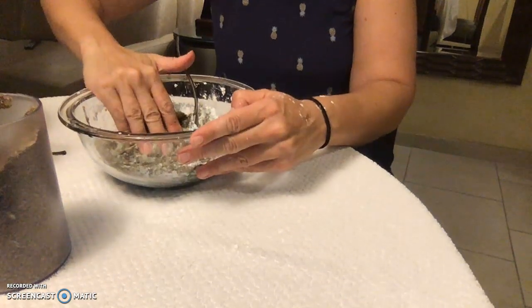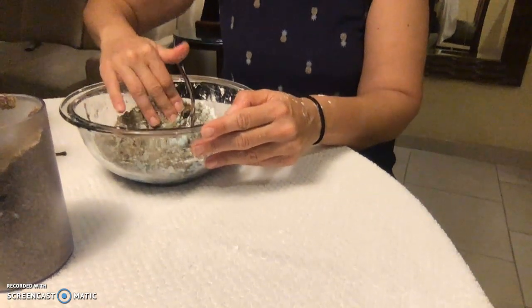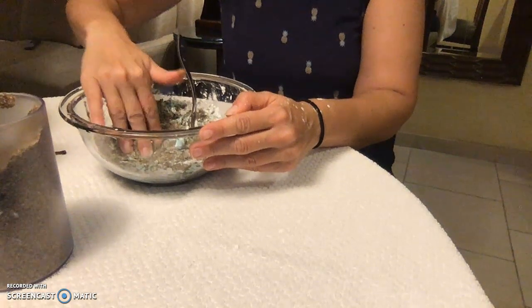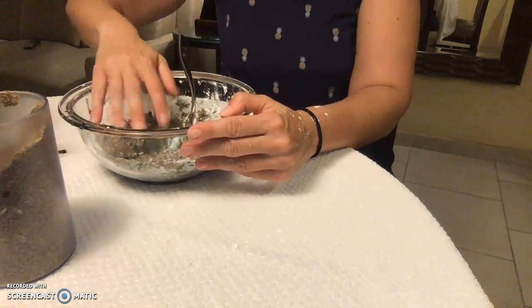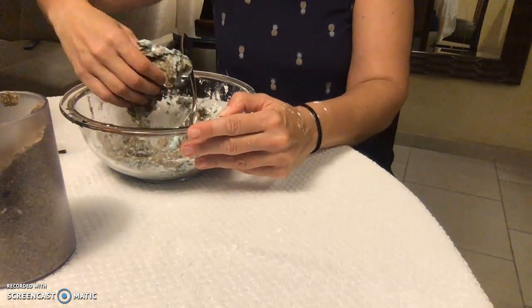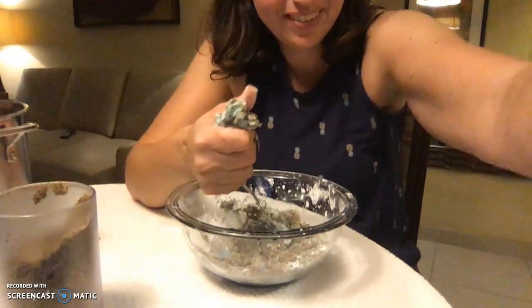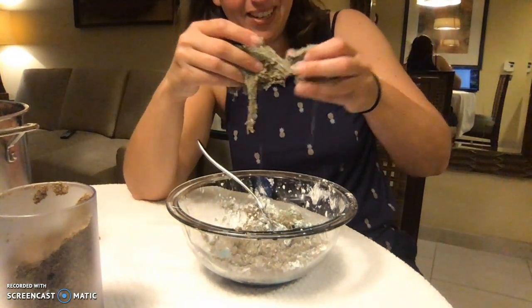If we mix this and push it around, it definitely is working. That's kind of neat. There's some sort of shell in my sand, though. I got you. So, we definitely have created... What is it? Kinetic sand. We have created kinetic sand.